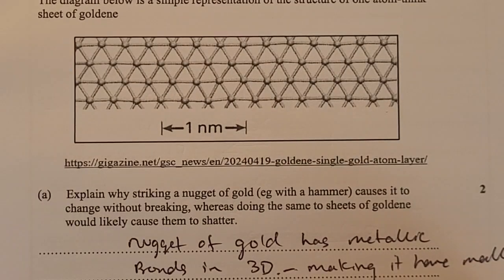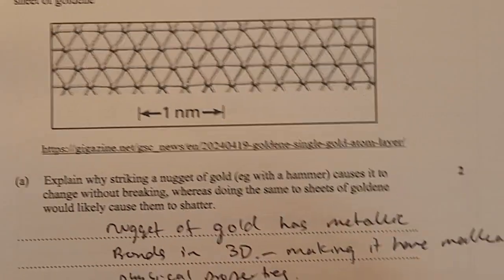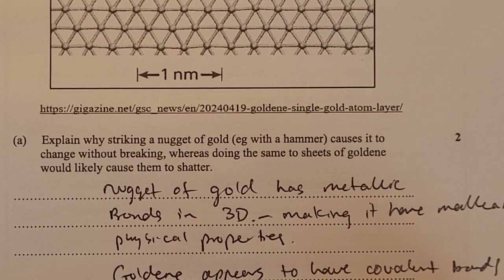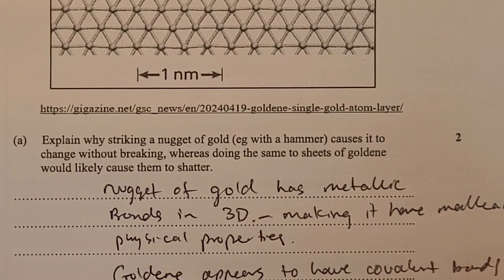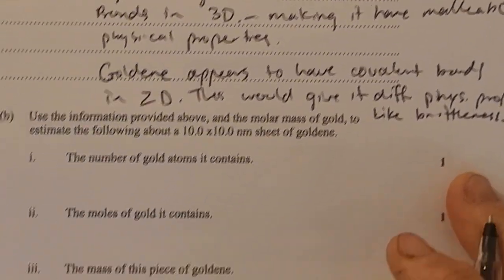It appears to have covalent bonds in 2 dimensions, like graphene, which would give it different physical properties, like brittleness. Okay.